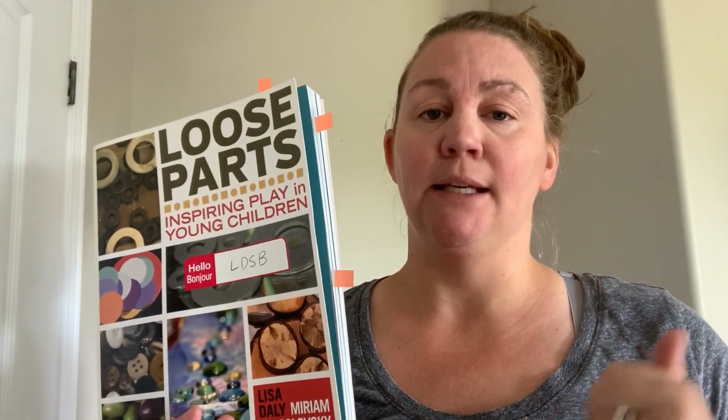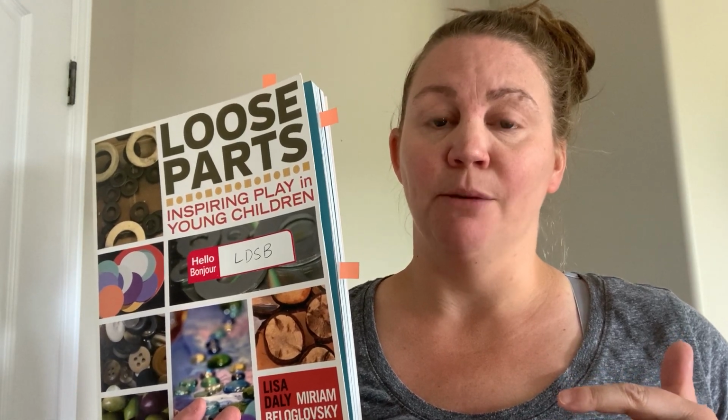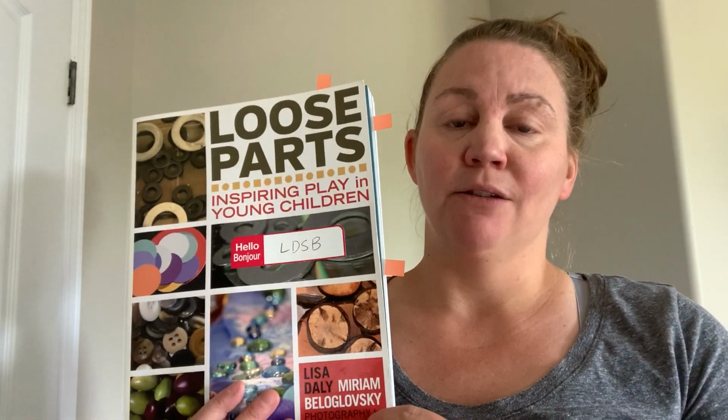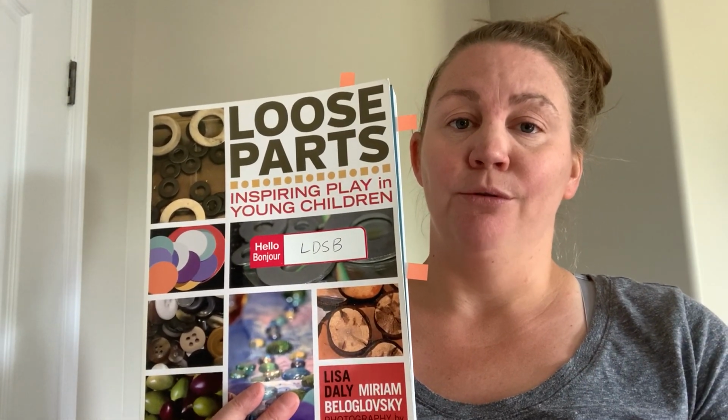And this book really explores the importance of loose parts, defines exactly what it is, why it is important for children to engage and play with loose parts as they are developing, and then gives you a multitude of ideas of things that you could use in your classroom.